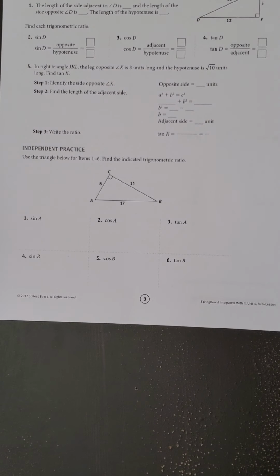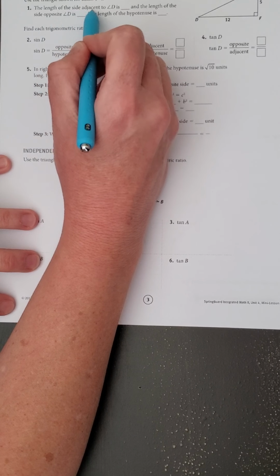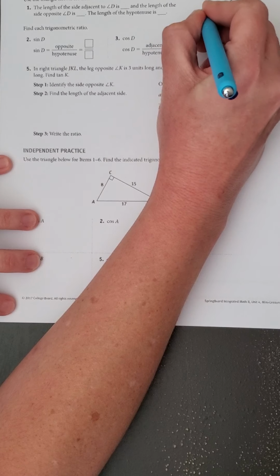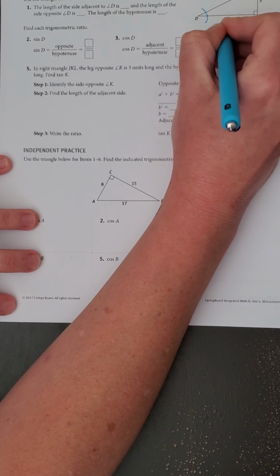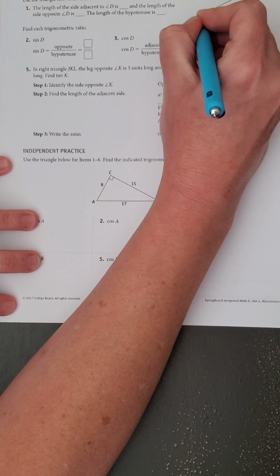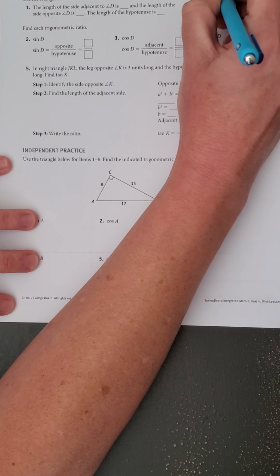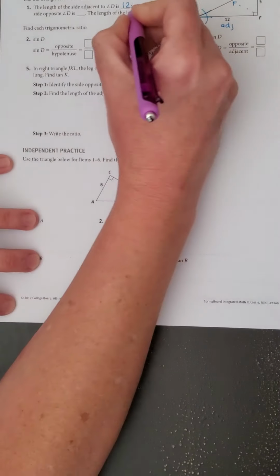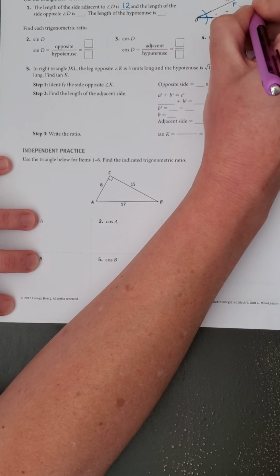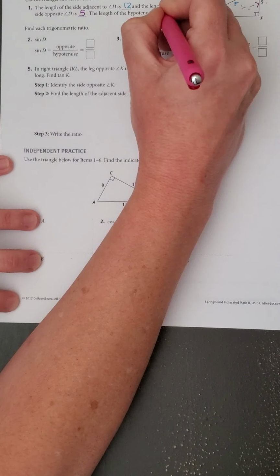All right, moving along to the next page. Guided practice. The length of the side adjacent to angle D is, so here's angle D. The side adjacent to it has to be either this side or this side, and this side is the hypotenuse. So the adjacent side would be 12. The length of the side opposite D, not touching D, is the third side over here, 5. And the length of the hypotenuse is 13.